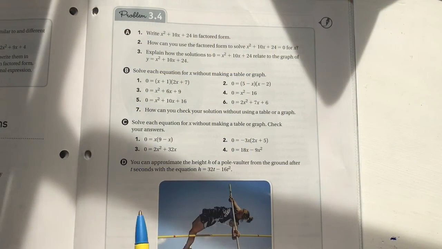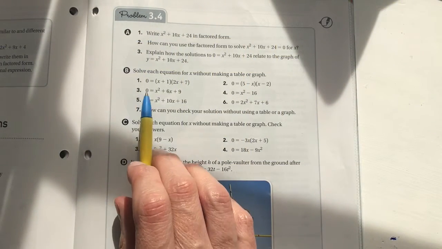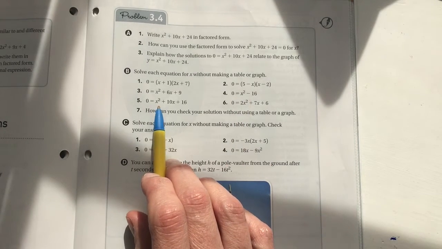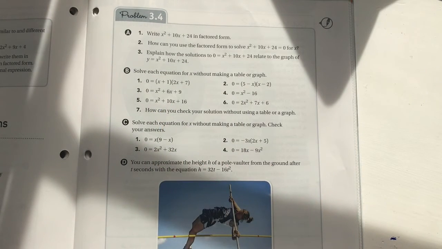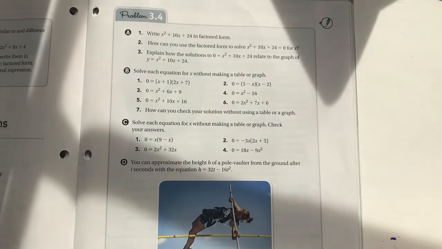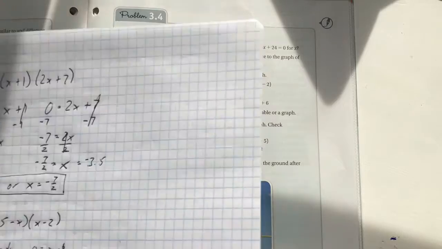All right, as you can see, we're moving further into these. When we get to numbers 3, 4, and 5, we now have it back in expanded form for the function that they give us. And we are going to need to remember the process of finding factors of c that add up to b to get to factored form first before we solve. So let's take a look at those.